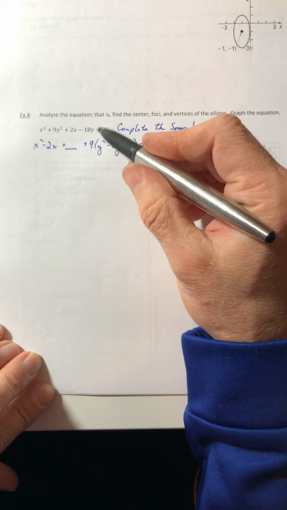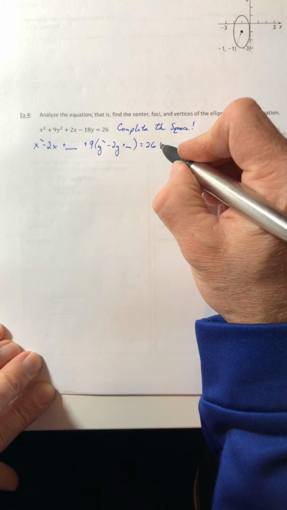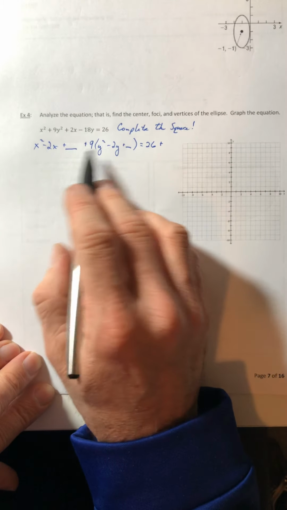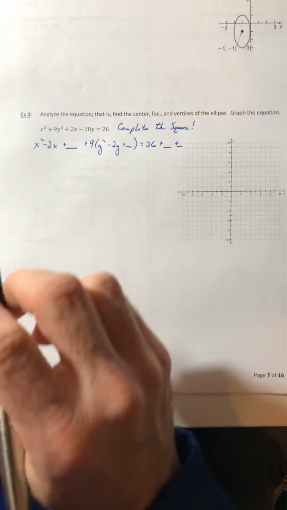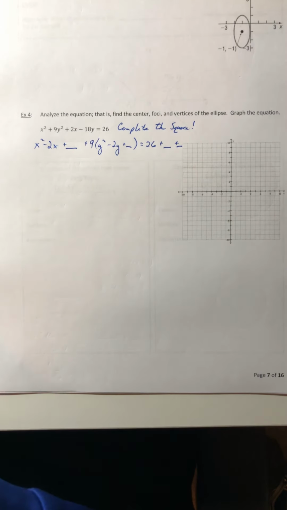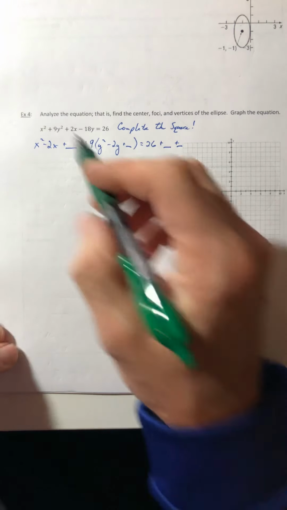And then the 26, I'm going to leave it where it is. And since I put 2 blanks over here on the left side, I need 2 blanks over there on the right.